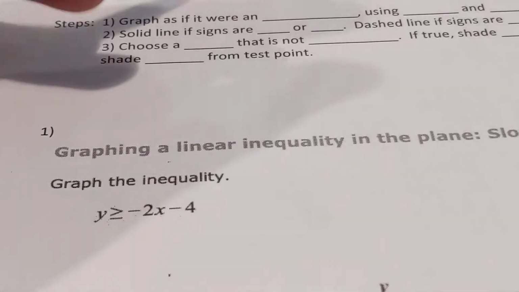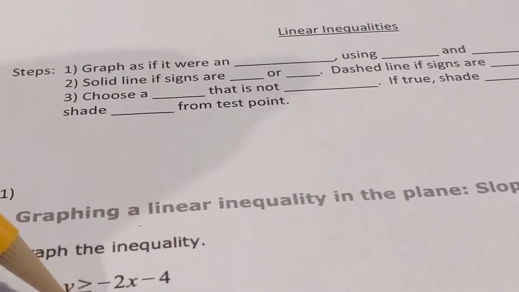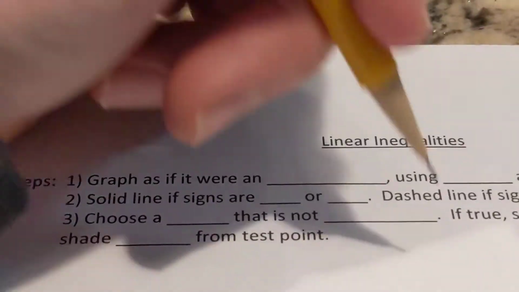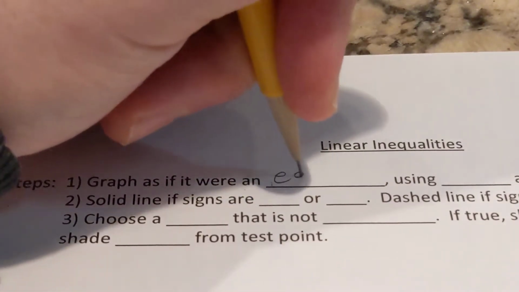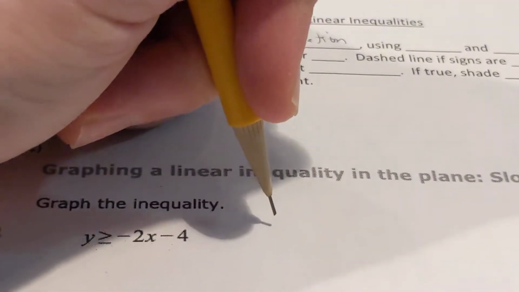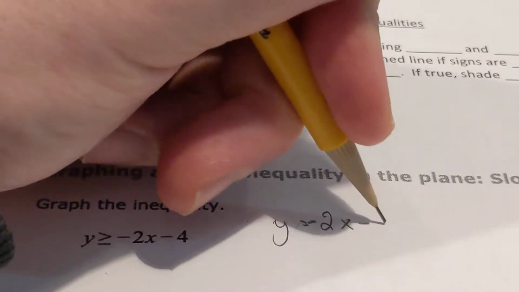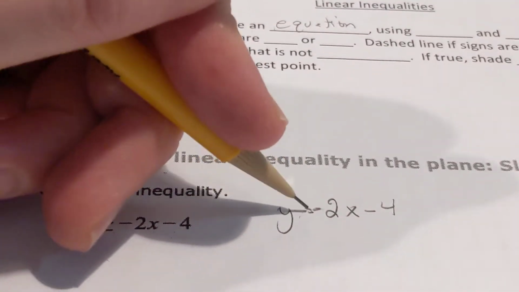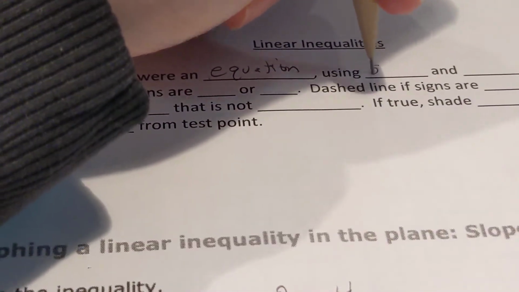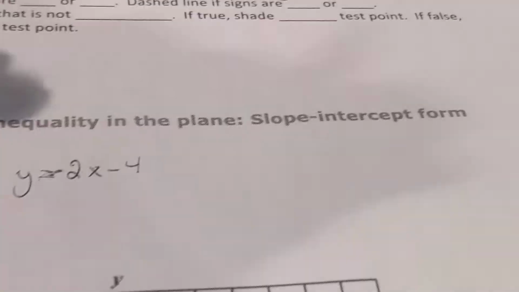Okay, so the way we're going to start off, and I'm going to flip back and forth between the example and filling in the top, is we're going to graph it as if it were an equation. So we're going to graph it by pretending it were just y equals negative 2x minus 4. And how are we going to graph that? Using slope and y-intercept.